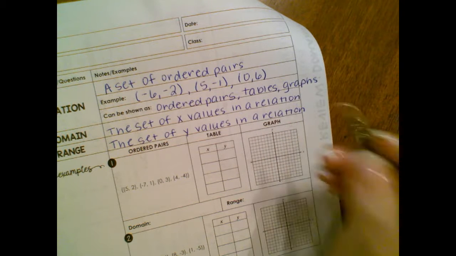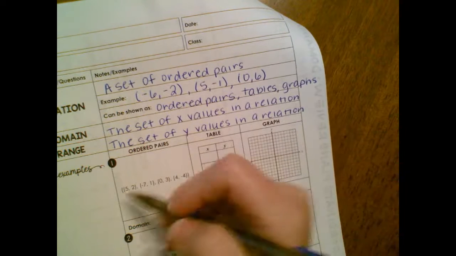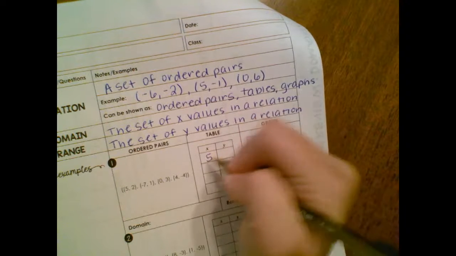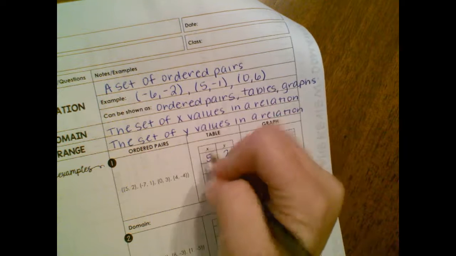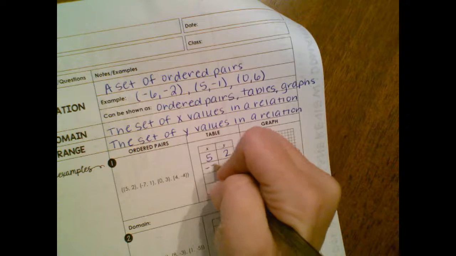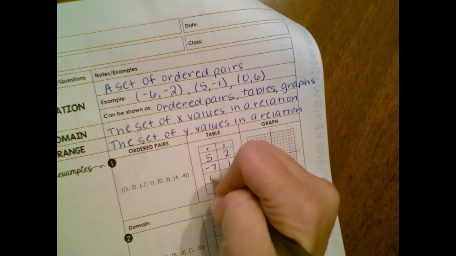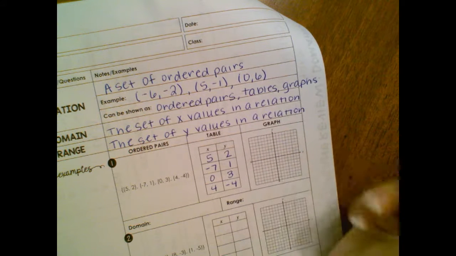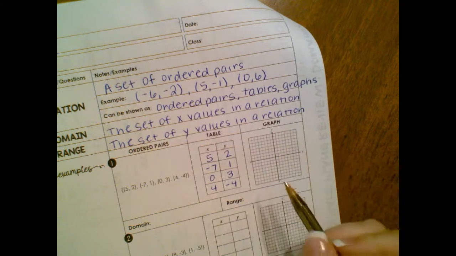All right, so I'm going to just simply rewrite these ordered pairs in my table. 5, 2, -7, 1, 0, 3, 4, -4. I'm going to do my domain and range first before I graph.